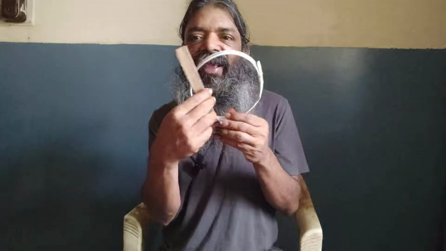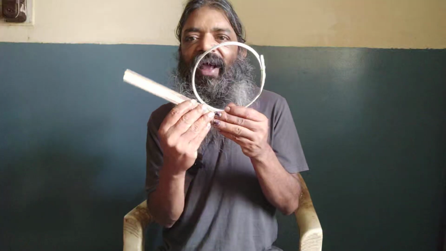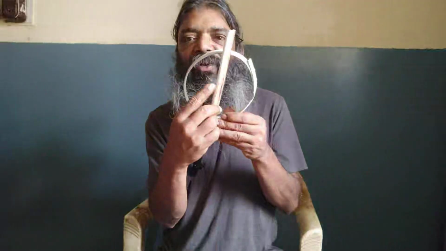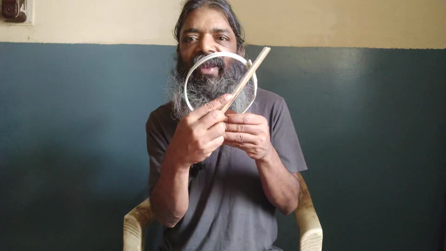If this is the radius, when the angle is 0, the radius is 0. The way the angle is growing, the radius is growing. When the angle is 90 degrees, the radius is full. When the angle keeps growing, the radius is decreasing. When the angle is 180 degrees, the radius is 0 again.